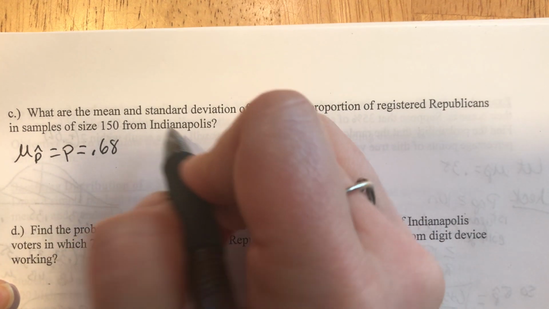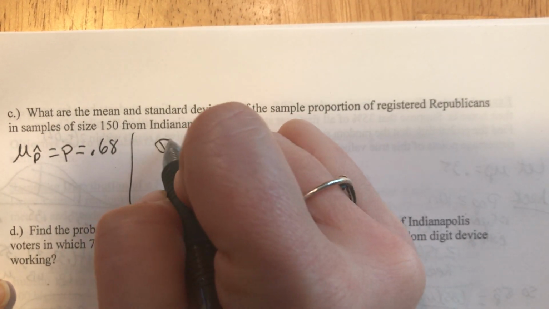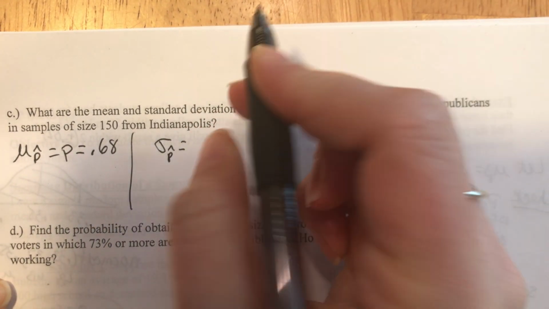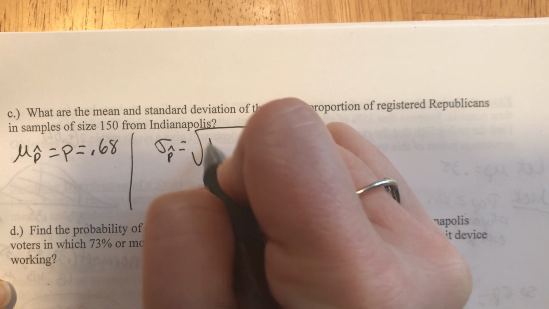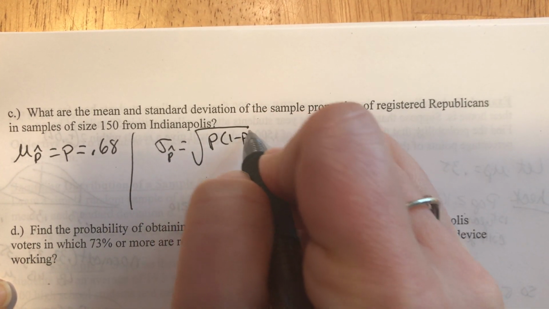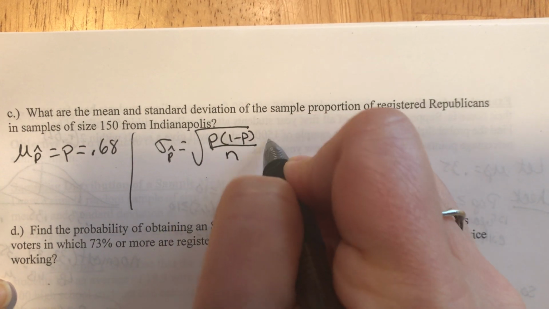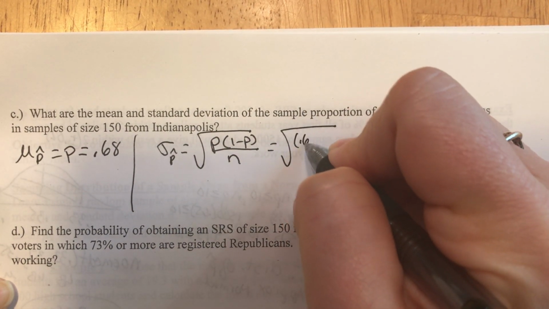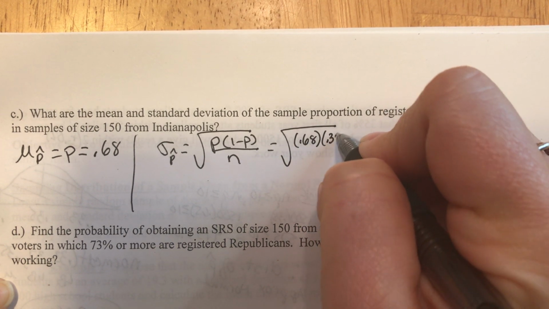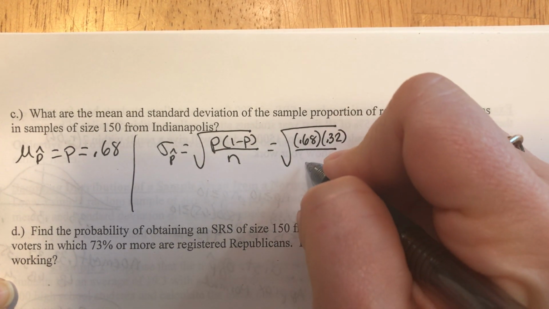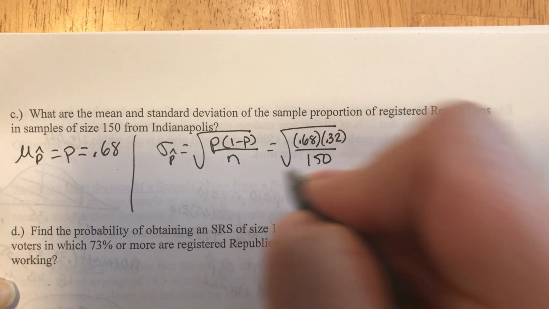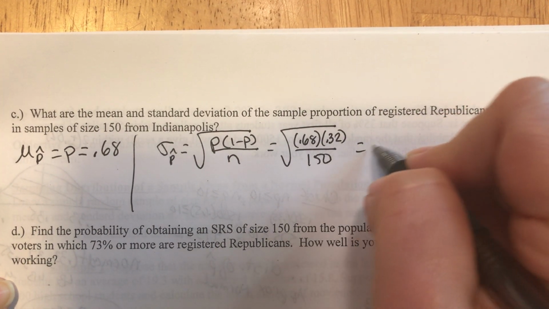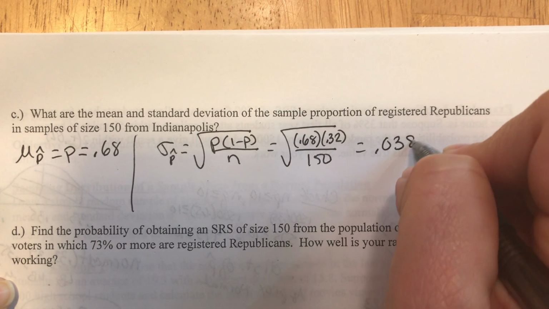Your standard deviation of P hat is equal to the square root of P times 1 minus P, or Q, over N. So we're going to get the square root of 0.68 times 0.32 over 150, and we get a standard deviation of 0.0381.